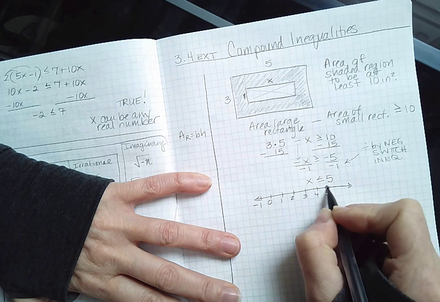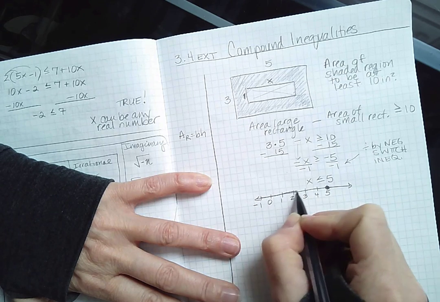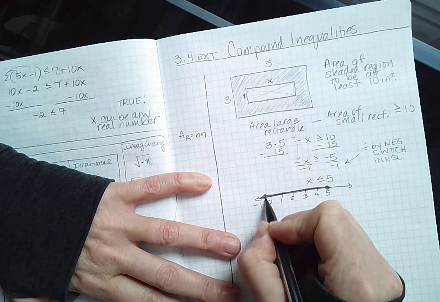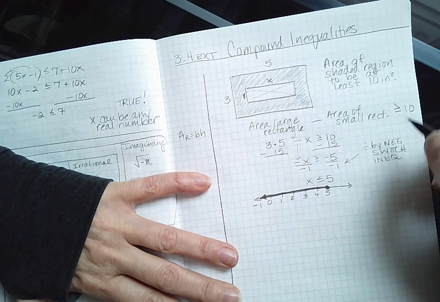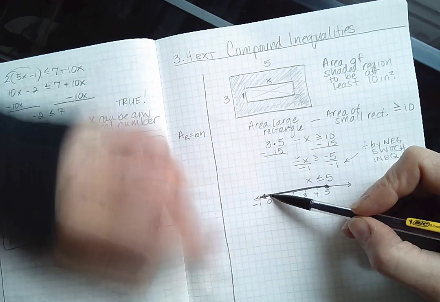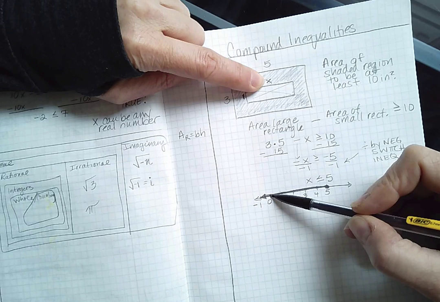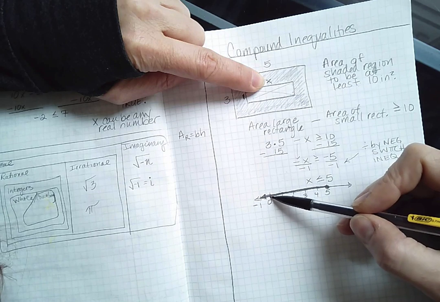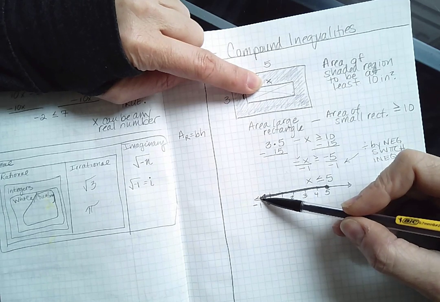That would have been this set of solutions, right? It would be all of these numbers that keep going to the left from 5. But once I get to x equal to 0, now that's no longer a rectangle anymore. And so that's what I'm calling that lower bound. x can't equal 0, and obviously x can't be a negative number because I can't have a negative side.